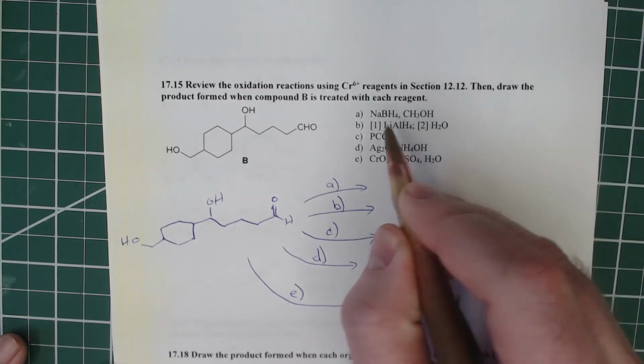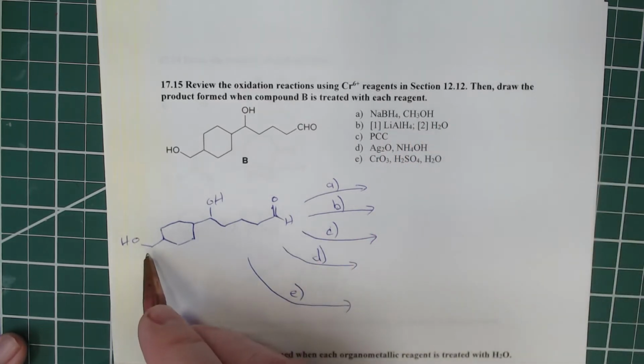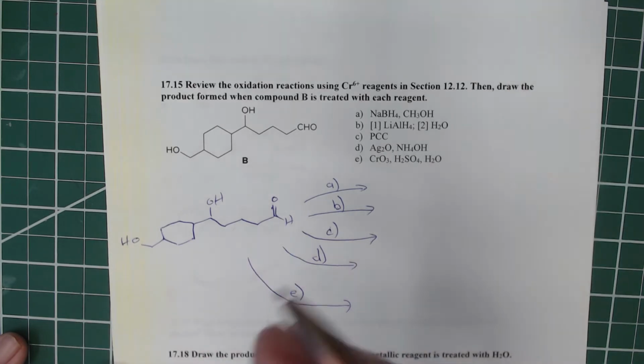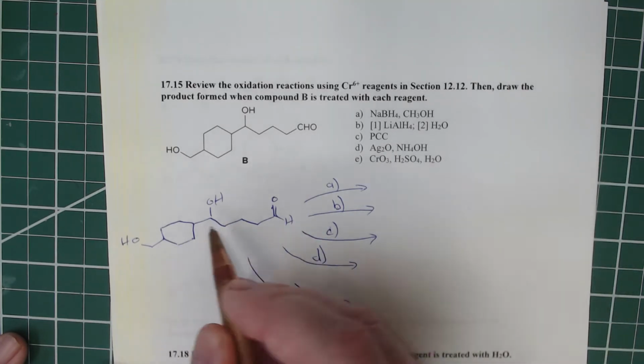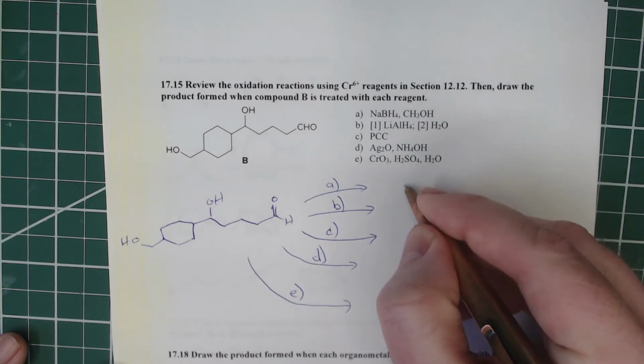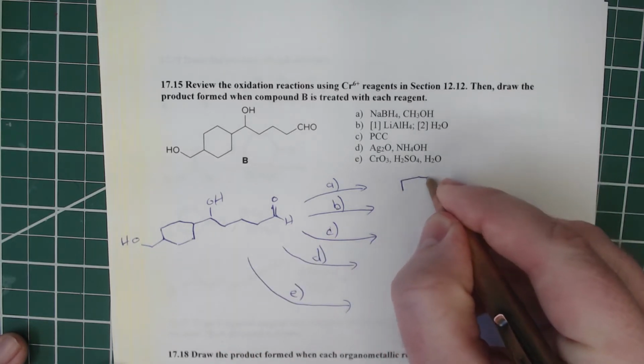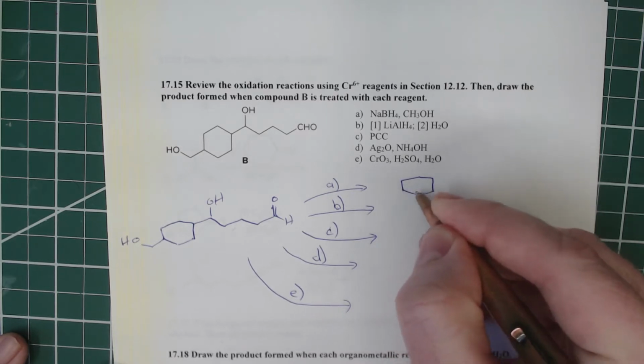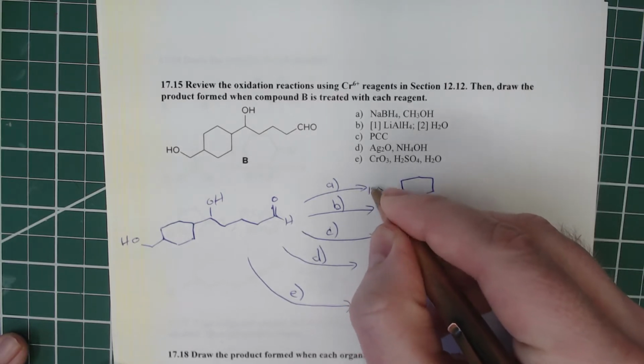Sodium borohydride is a reducing agent. Well, we can't really reduce this alcohol without going crazy with it. So we can't reduce those, but we can reduce this aldehyde to an alcohol. So when we do that reduction, this alcohol will remain the same.